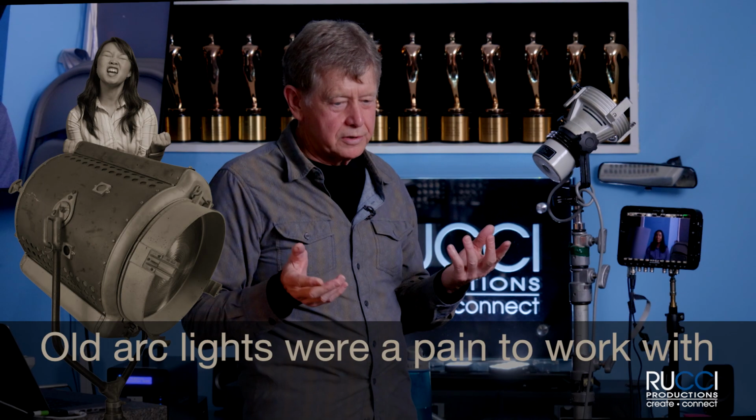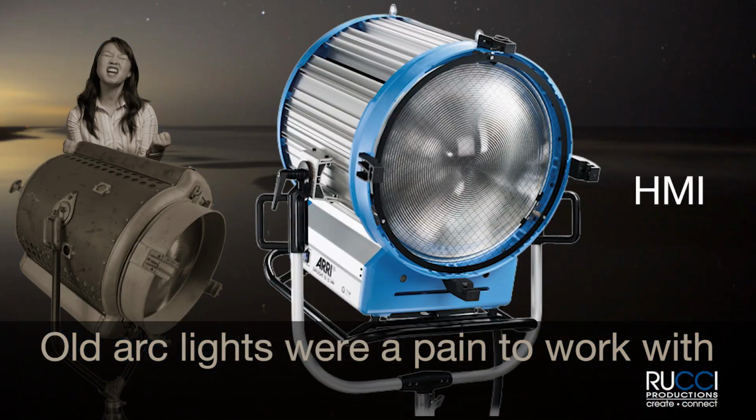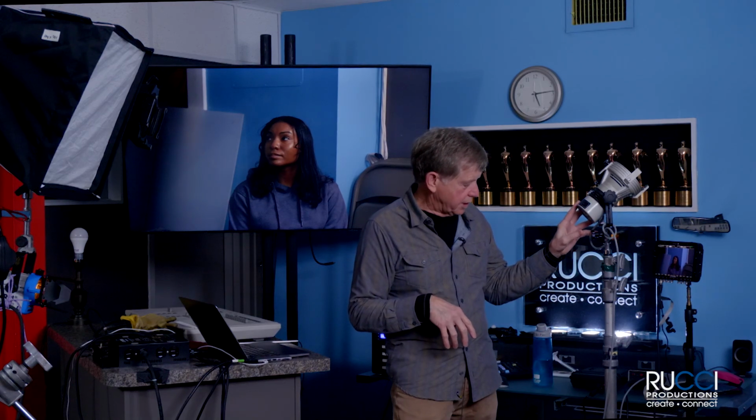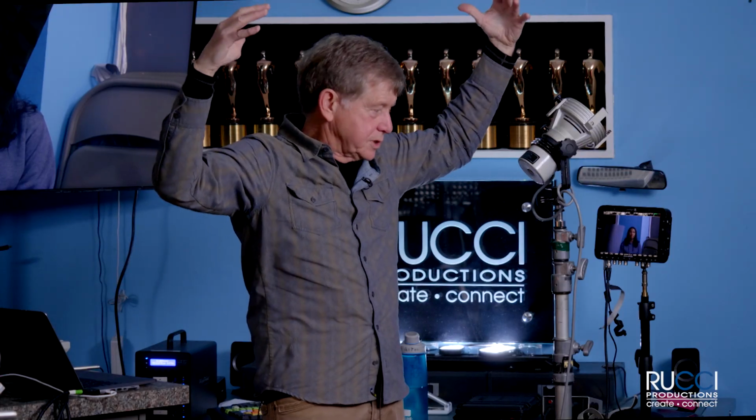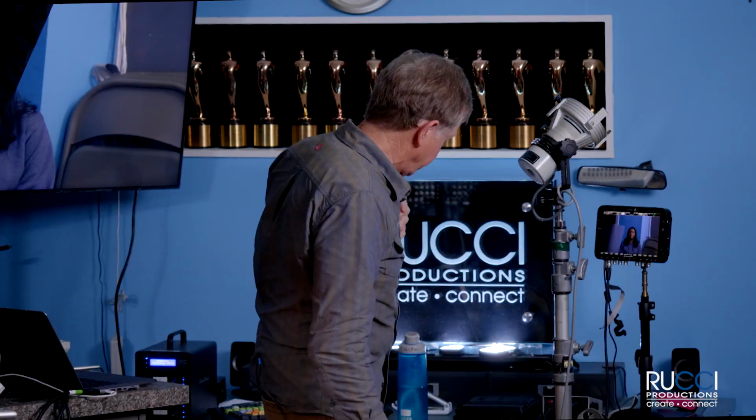So as an alternative to that, eventually something was invented in Germany called the HMI light. This is a 125 watt HMI light. They're made up to 20,000 watts. So, one's this big around, right? And those are about the most powerful light in existence for a single lighting instrument.